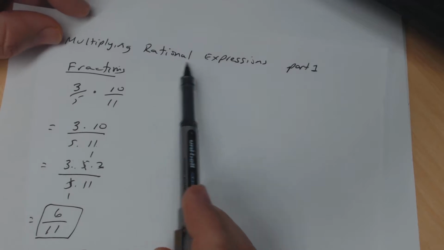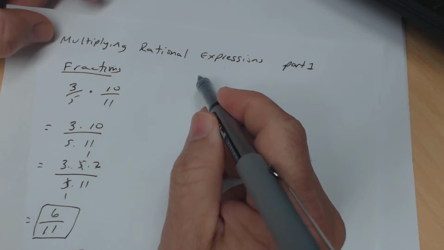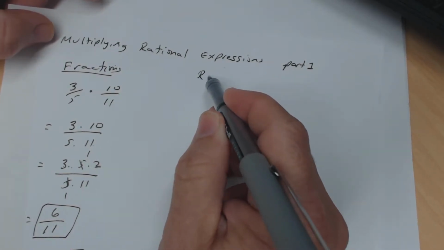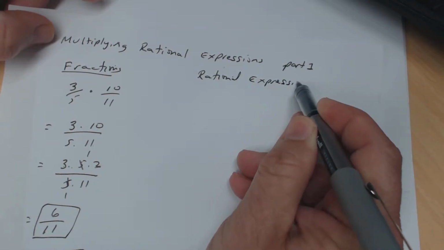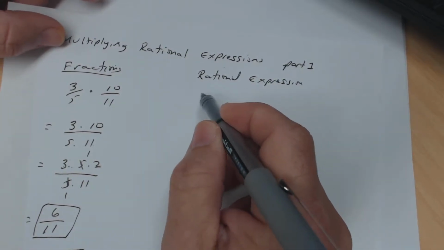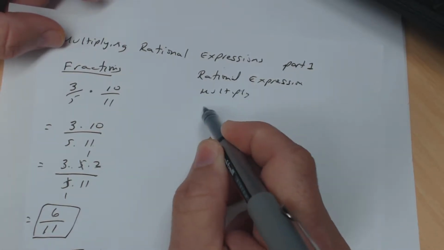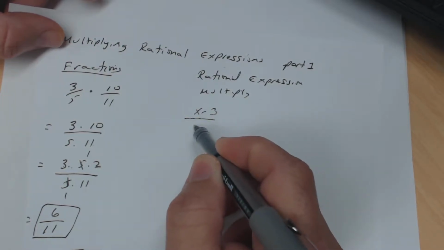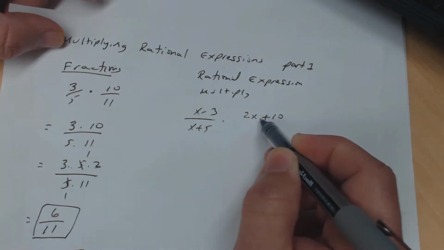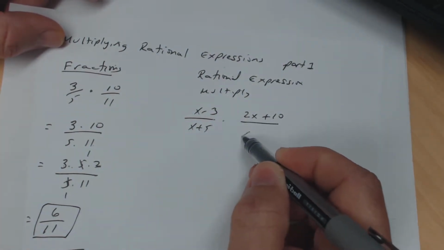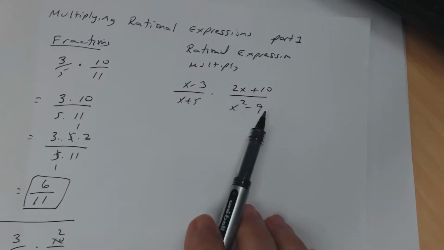So how does that look in terms of rational expressions, the expressions containing variables? Let's look at this example. I'm going to go ahead and write rational expressions here. Let's look at the product of these two rational expressions. Suppose we had (x - 3) divided by (x + 5), times (2x + 10) divided by (x² - 9).